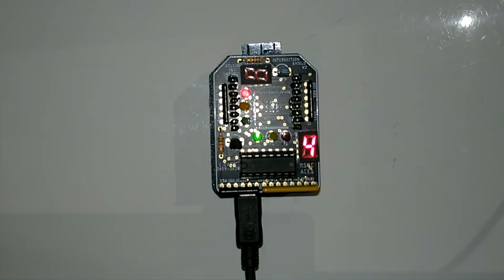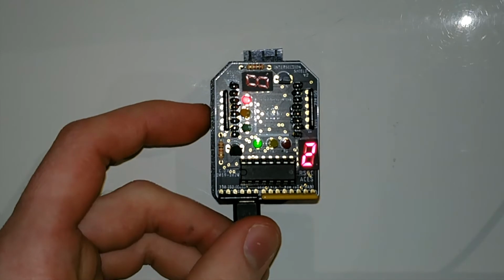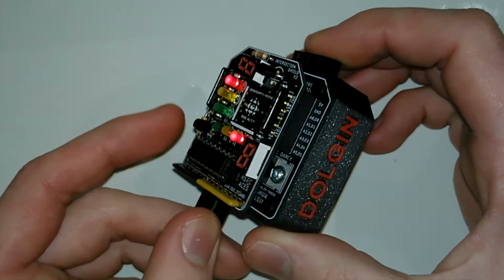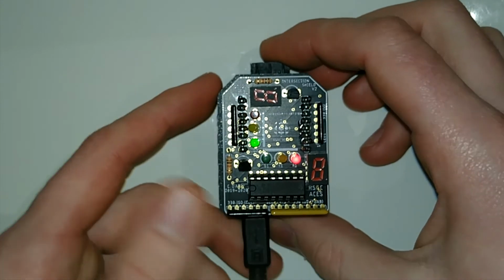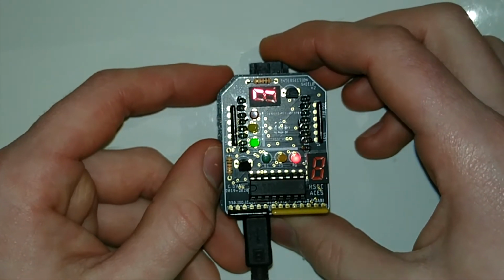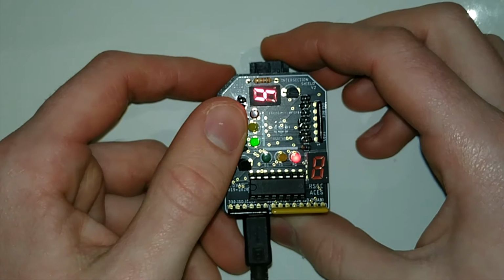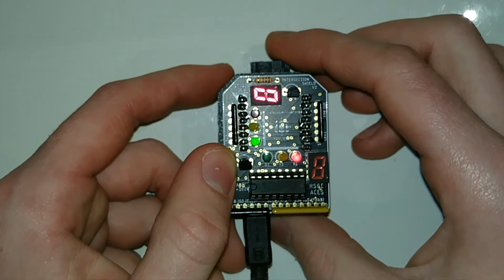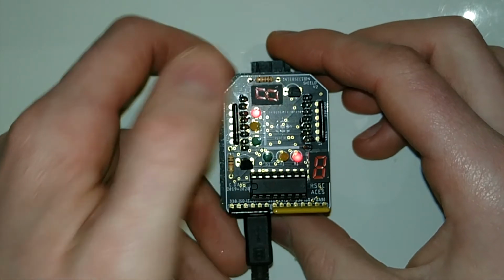Now that the lights are back on, I would like to talk a bit more about the intersection shield and its relationship with the Dolgan development board. The pinout actually in comparison is pretty simple. The first 6 pins of the Dolgan development board, port A0 to port A5, are dedicated to the 6 LEDs here. The next 2 pins, port A6 and port A7, are connected to the transistor pins.